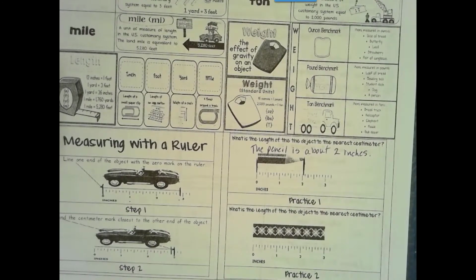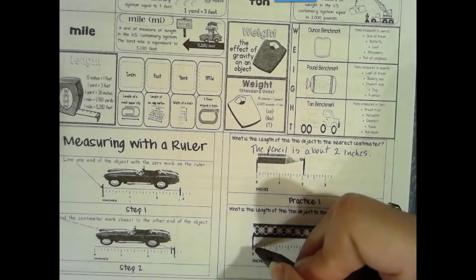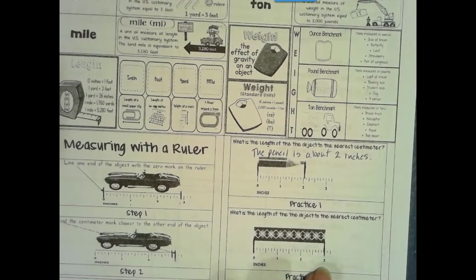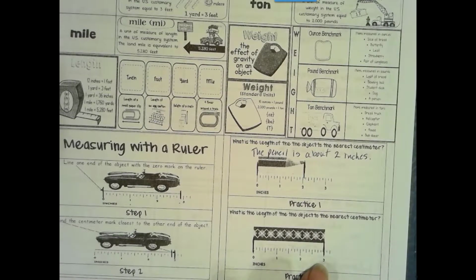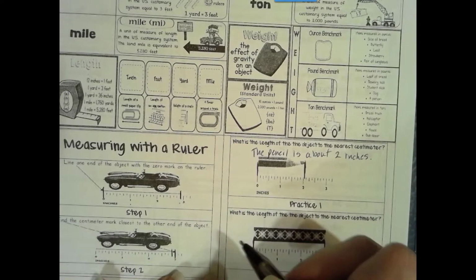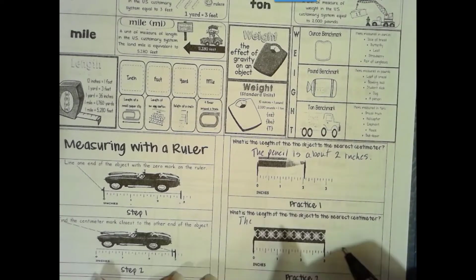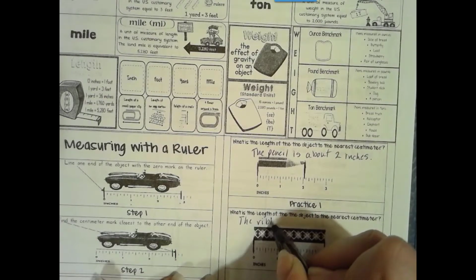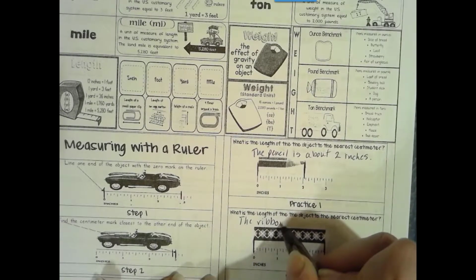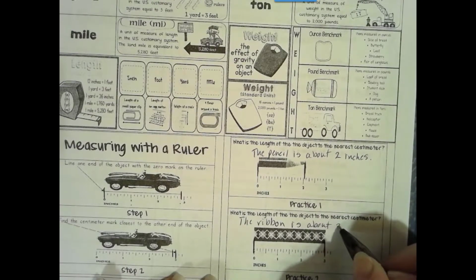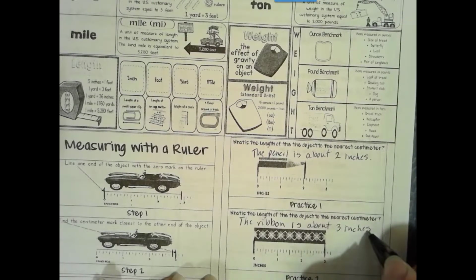Here we have a ribbon. We line it up at the 0, and we see where the other end, what it's close to, what it lines up next to. It's close to 3. Very, very close to 3. The ribbon is about 3 inches long.